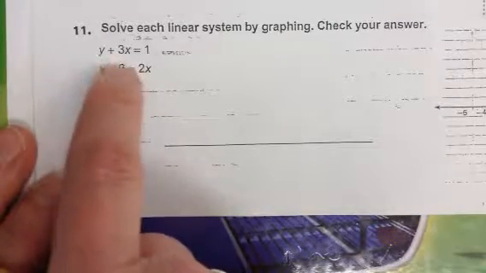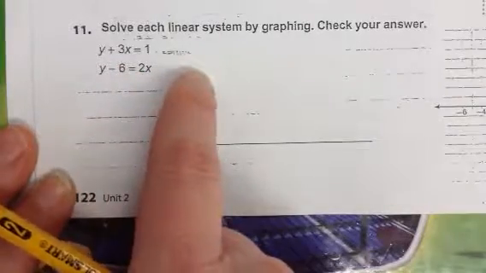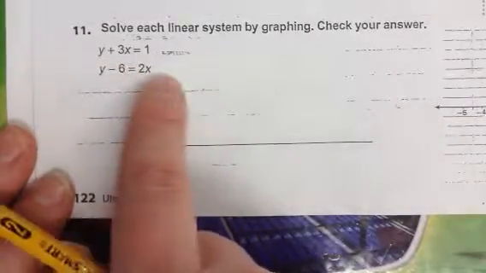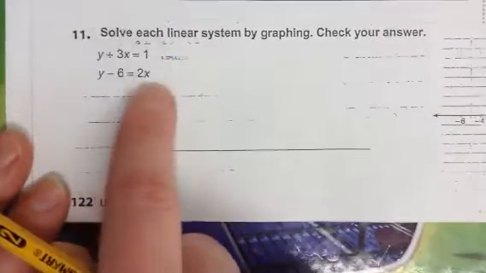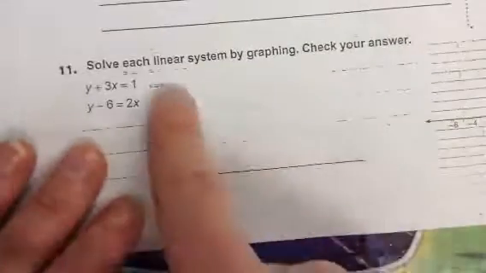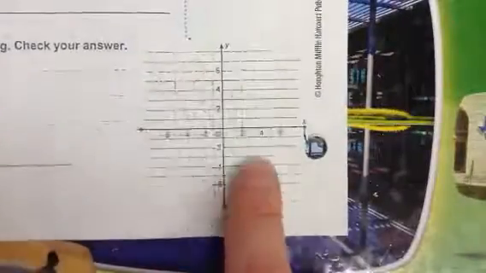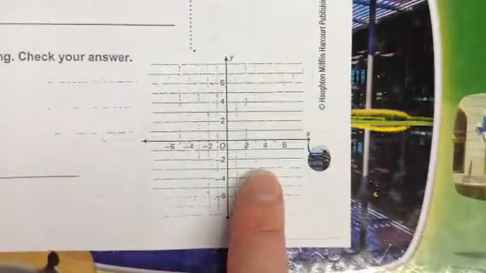So you'd have to ask yourself, well, what's going to make that minus 6 go to the other side? So after you rearrange these for slope-intercept form, y equals mx plus b, you graph them, and I need the solution. They said solve it by graphing, so you're just getting the point where they meet, okay?